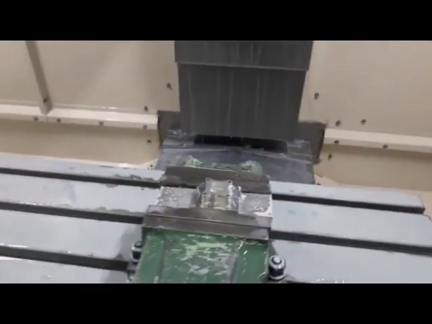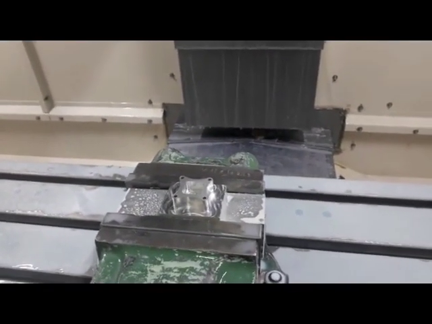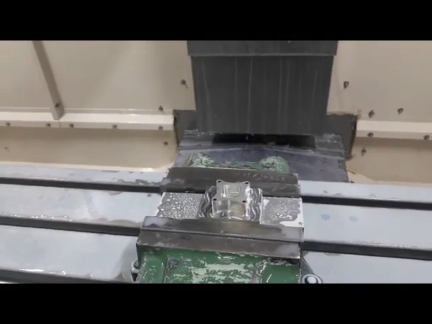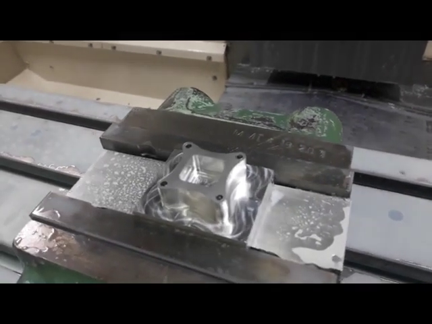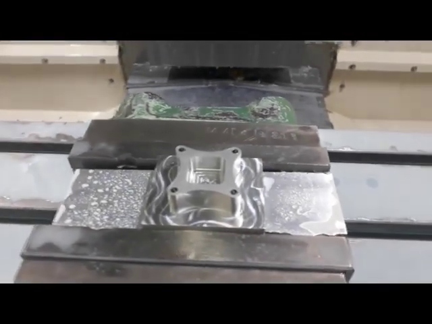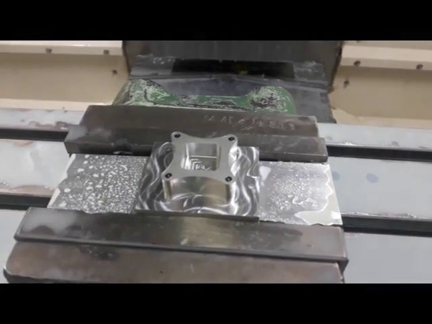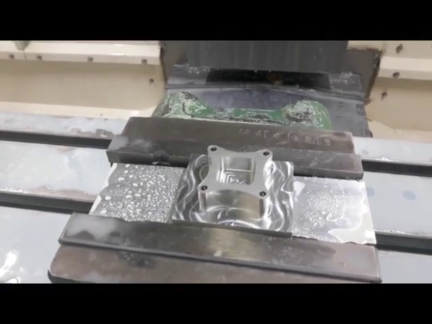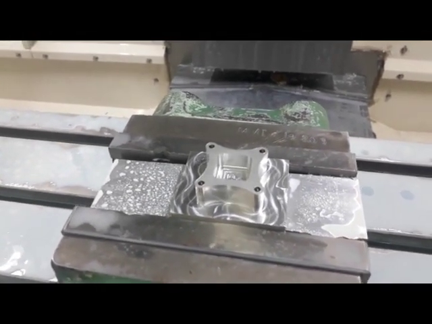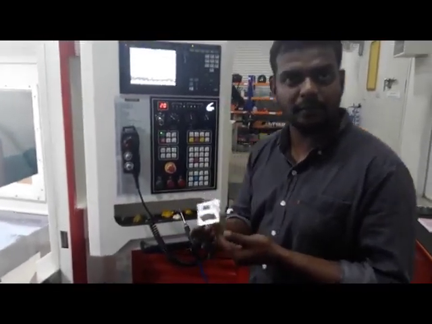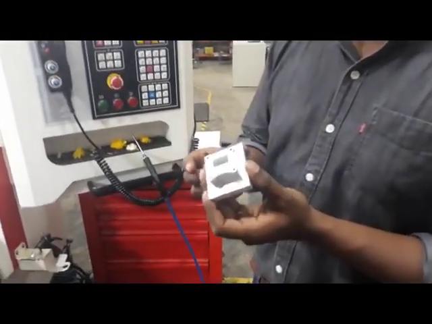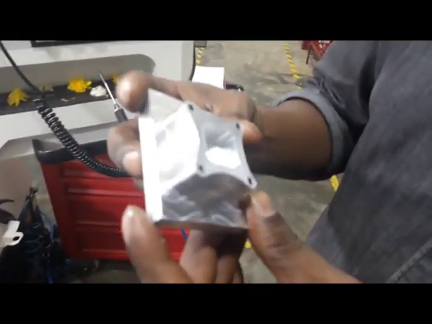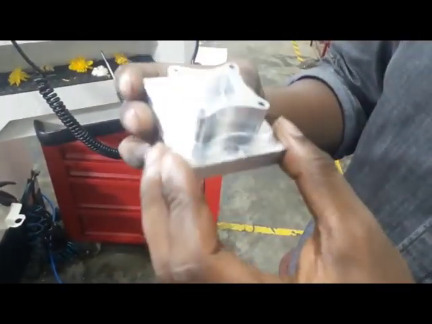Okay, so we've machined the whole component. We have done the first op, second op, third op, fourth op and fifth op, and this is what it looks like. So I'm gonna take this piece out and I'm gonna deburr a little bit, and then we're gonna do some quality check and see if it matches the specification which is shown in the drawing. So that's the part which we had CNC programmed, and now it's machined.